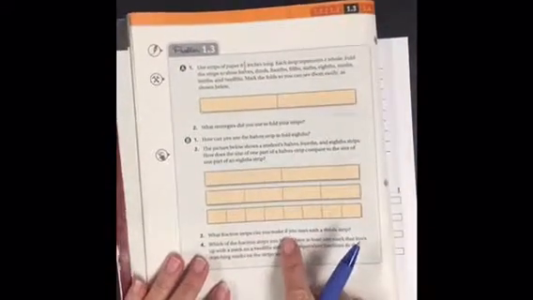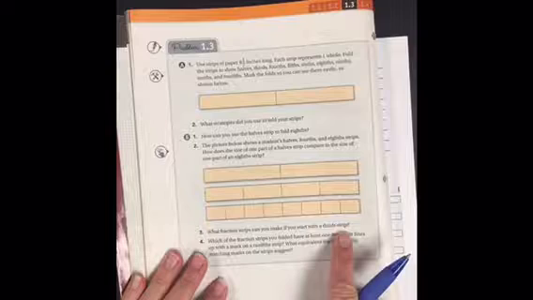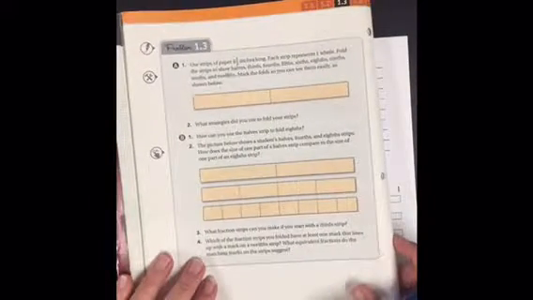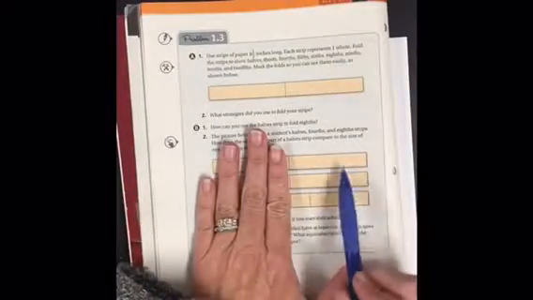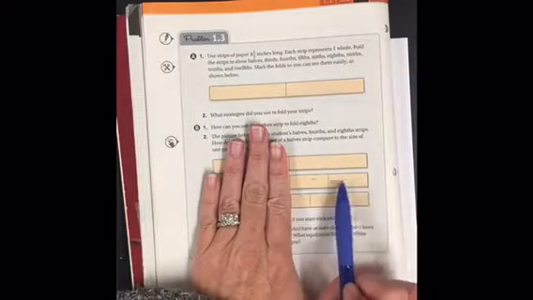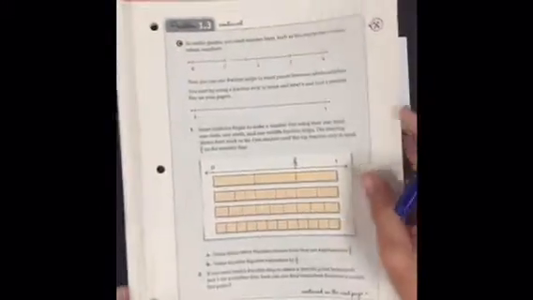3. What fraction strip can you make if you start with third strips? We are going to skip this because we are actually not going to make the strips this year. So mainly I just wanted you to be able to compare this. If you look at halves, how many fourths do you see that is equal to a half? You have 2/4 and you have 4/8. And that's really all I wanted you to see on this, is that you can compare them.